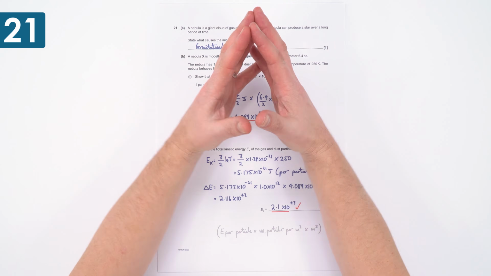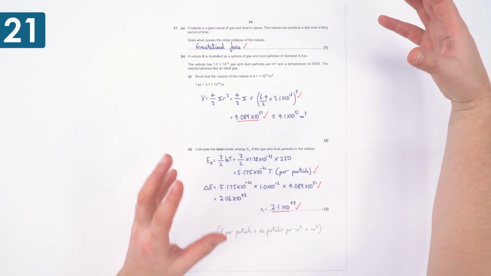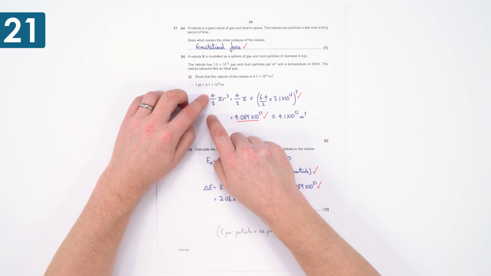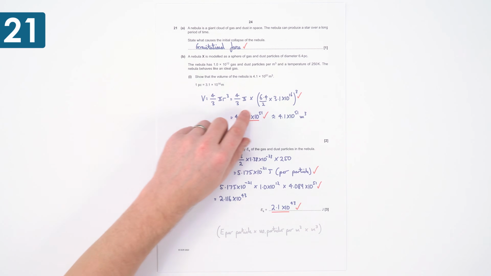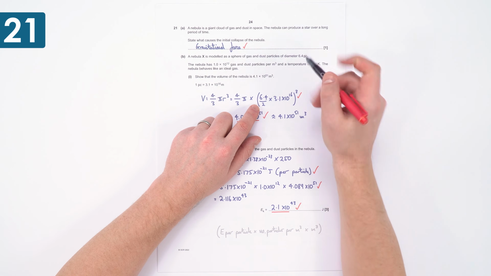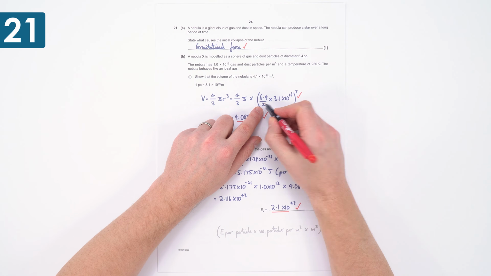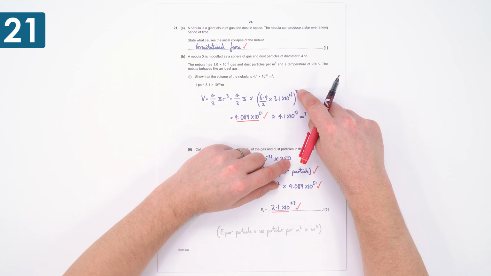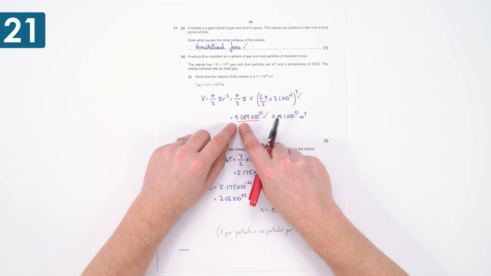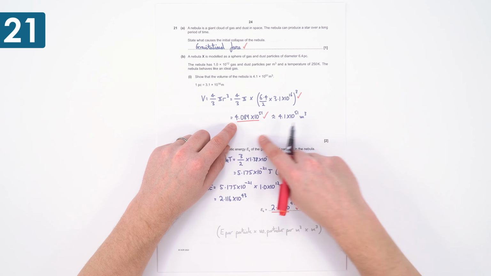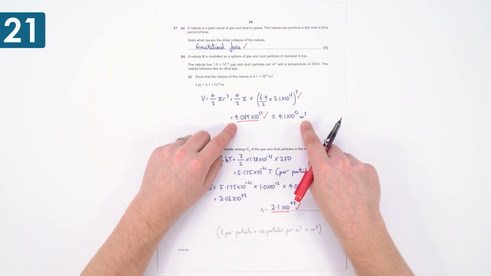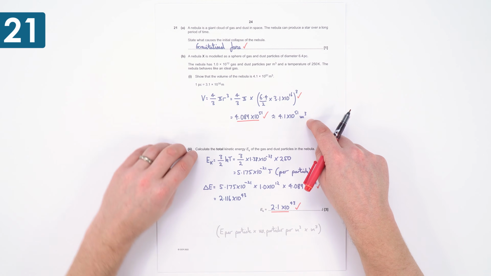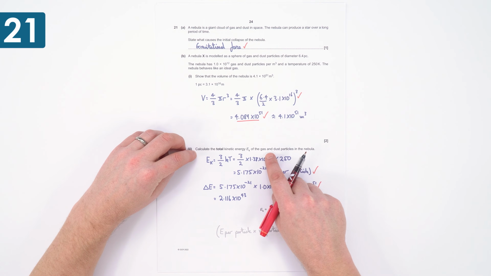A nebula will collapse because of the gravitational force of attraction of everything attracting everything else within it. We then need to look at the volume of that. So that's going to be equal to 4/3 pi r cubed. And the radius of this, well, it's given us the diameter here, so I've divided that by 2 to get the radius. I've then converted from parsecs into meters, and I've cubed that to find that this is 4.089 times 10 to the 51, or about 4.1 times 10 to the 51 meters cubed. That's an enormous volume.